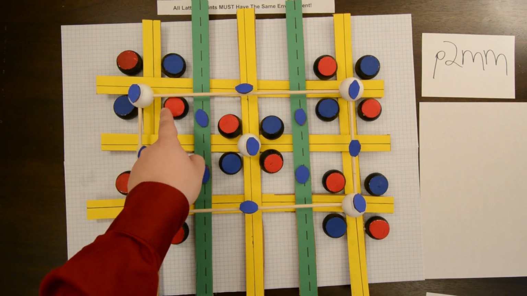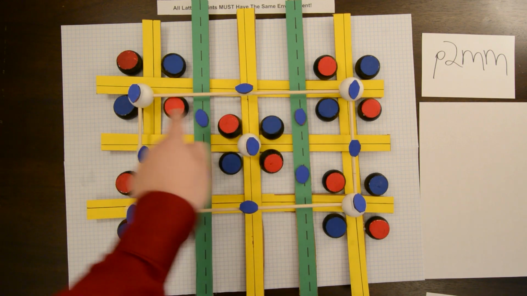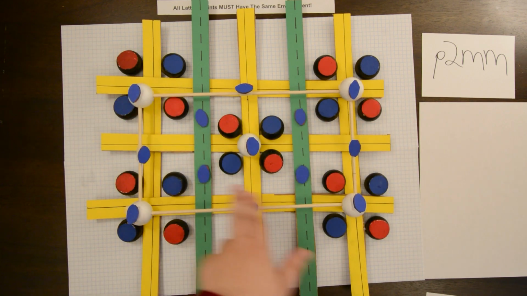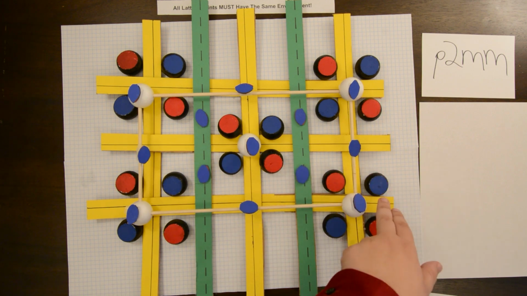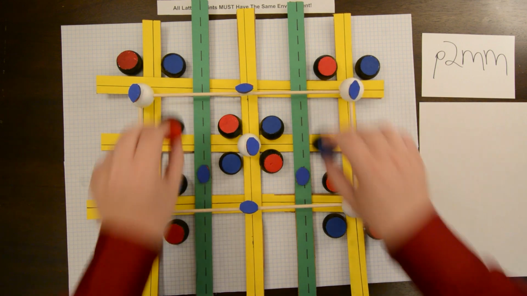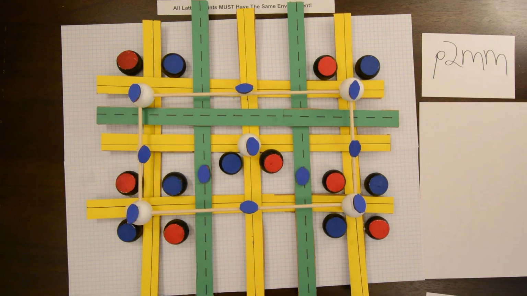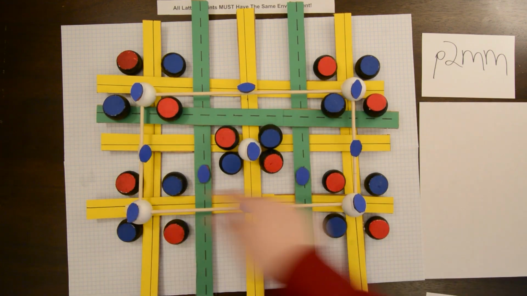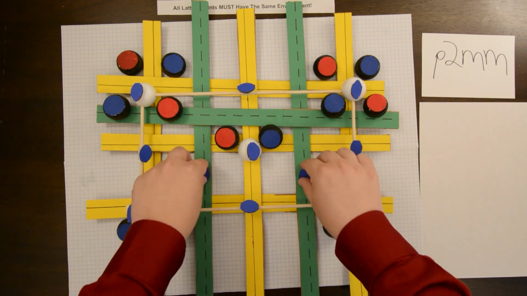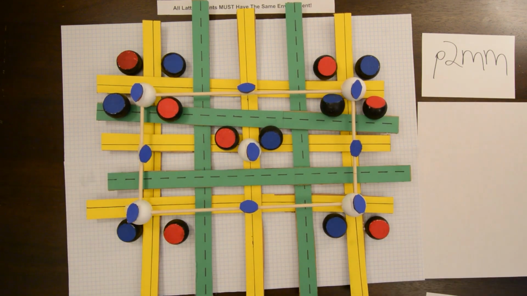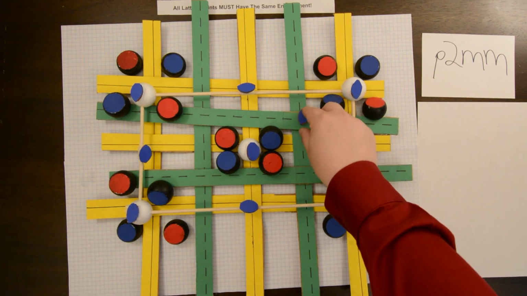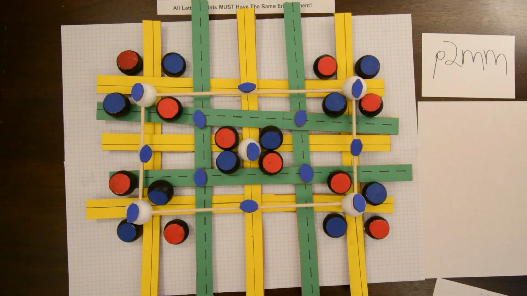Just as a quick check, half a unit cell and across is blue from red, half a unit cell and across is red. Yep, glide plane there. On the other side, half unit cell up, yep, half unit cell down, yep. And then same with the other side. And replace the two folds. And that is everything done.